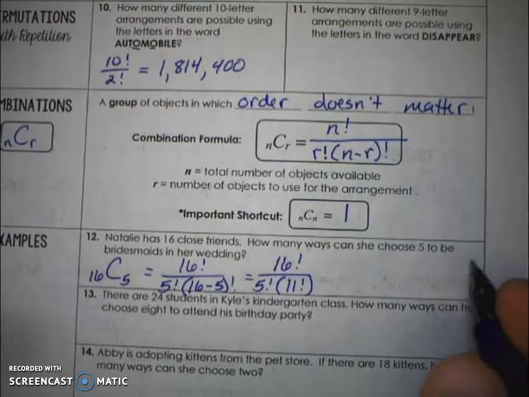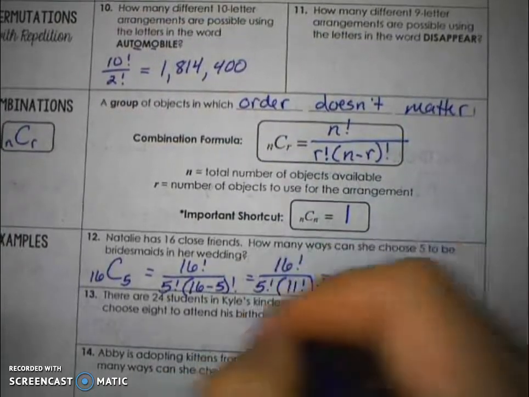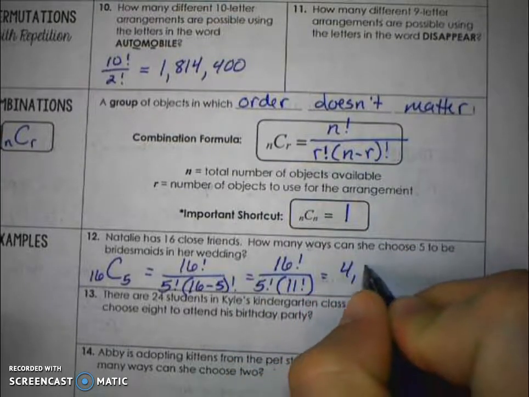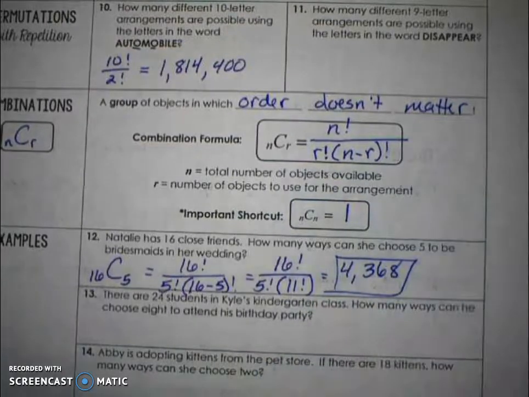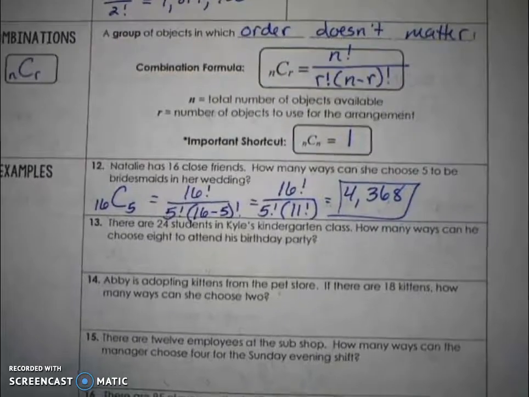And when we do the calculations in our calculator, and you could put all this in at once if you wanted, we get 4,368 possible combinations. So there's more of these, and actually the answer key will be provided by the sub.